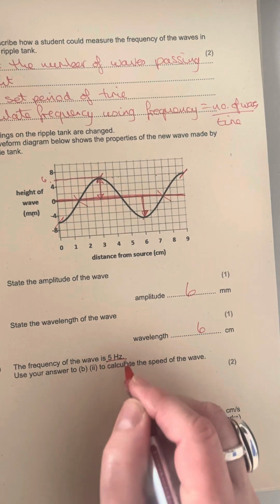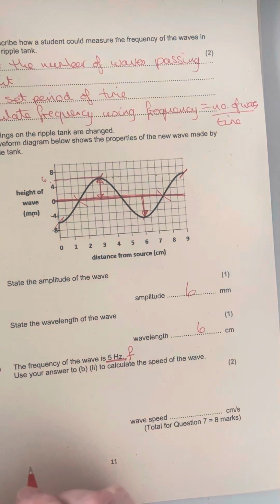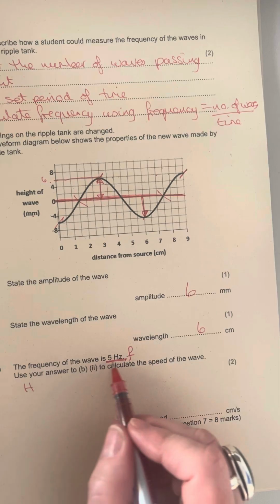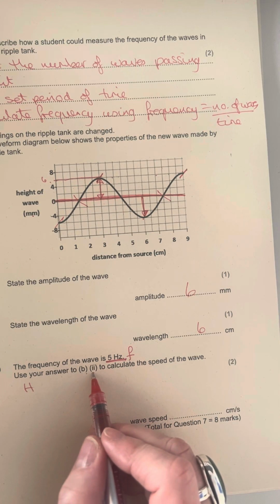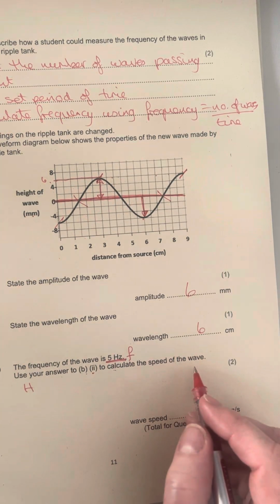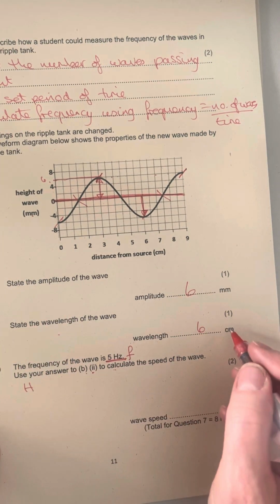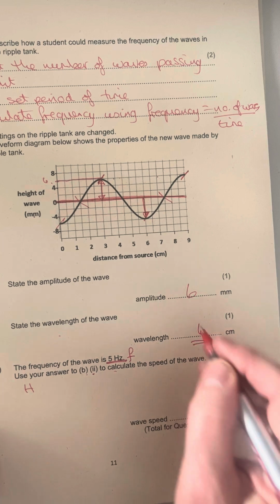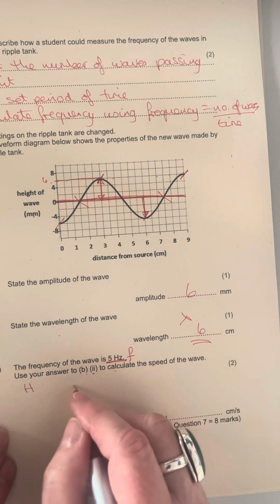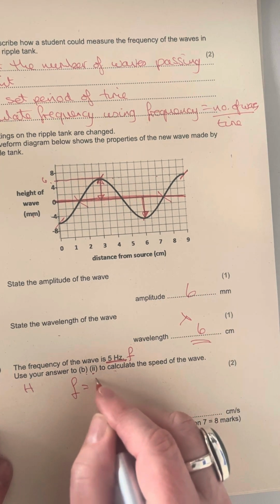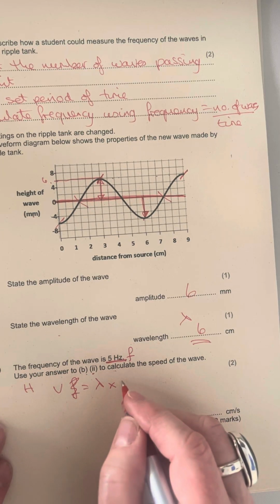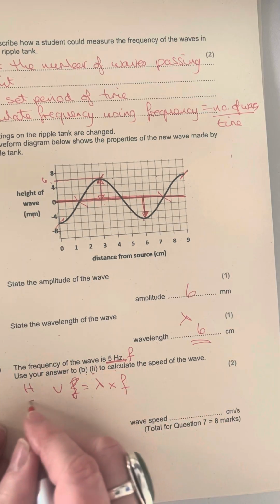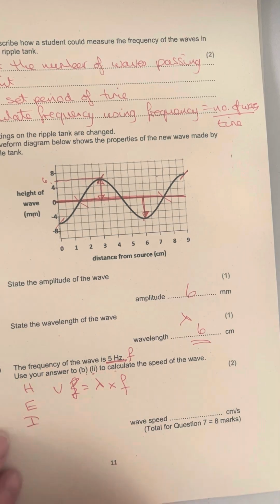So we've got a calculation, so we're going to use our HEIST technique, and first thing we're going to do is highlight our question. The frequency of the wave is 5 hertz. Use your answers to B part I to calculate the speed of the wave. B part I is telling me the wavelength of the wave. So that's my value for lambda, the wavelength. Wave speed is equal to wavelength times frequency. There's my equation. I'm now going to insert my values.